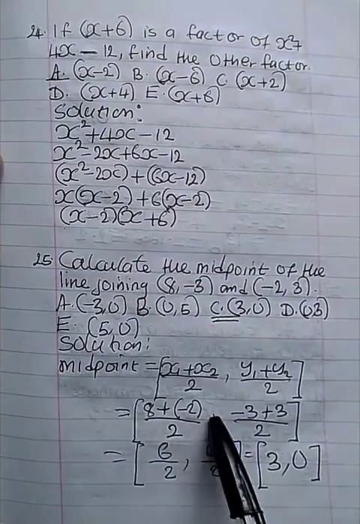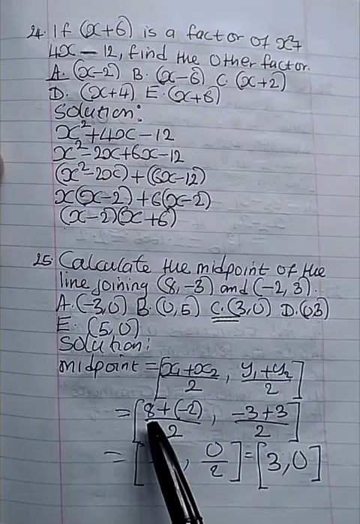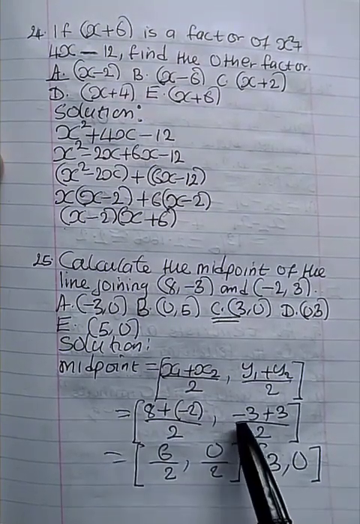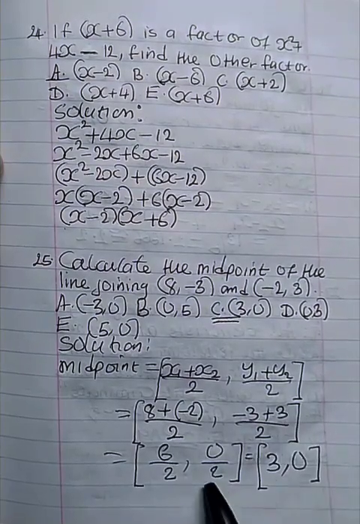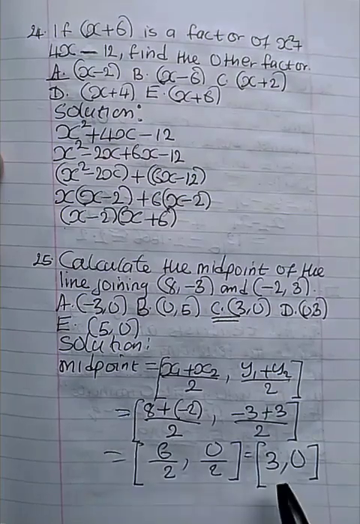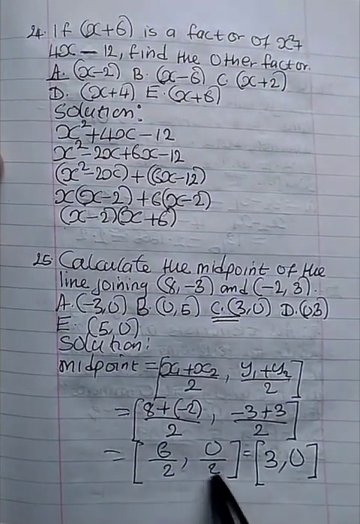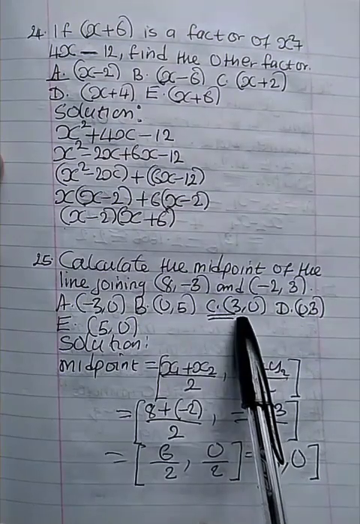If you add from here, 8 plus minus 2, that is 8 minus 2 equal to 6 over 2, comma, minus 3 plus 3 is 0 over 2. Divide from here, you have 3. Divide 0 by 2, you have 0. So the correct option is C.